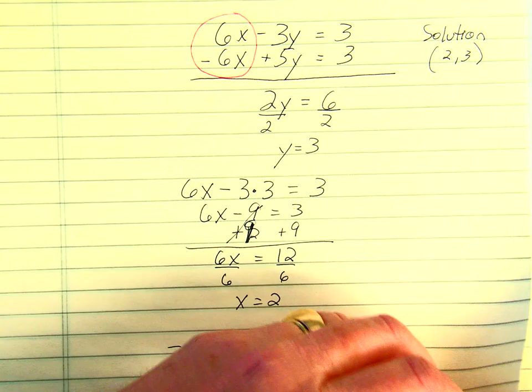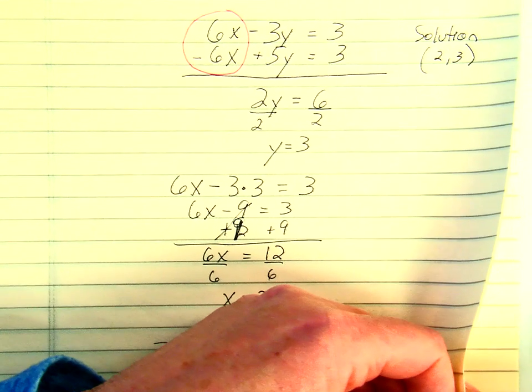But it's not always going to look that way, and so we're going to look at some of the other ways.